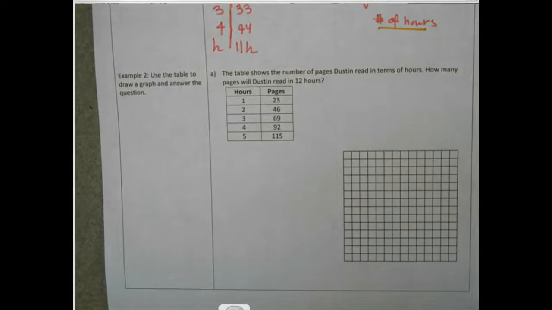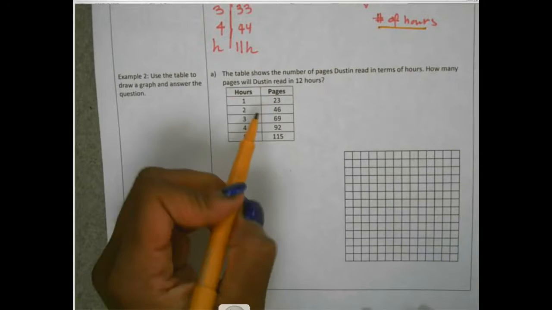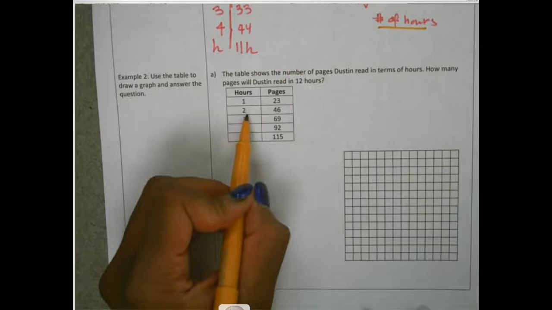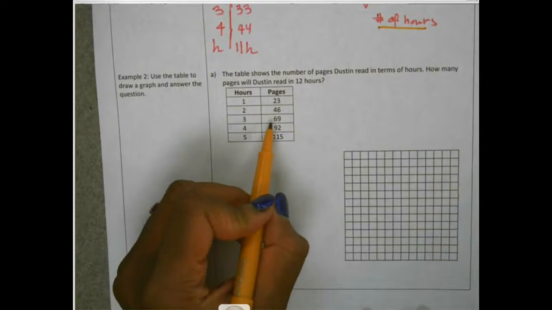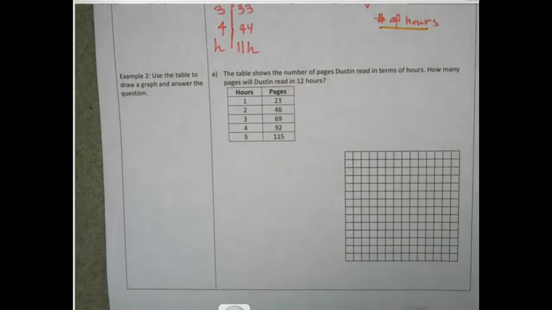Example 2, use a table to draw a graph and answer the question. So I want to make a graph of this, and then there's a question apparently. Spoiler alert. The table shows the number of pages Dustin read in terms of hours. How many pages will Dustin read in 12 hours? So for 1 hour, he does 23 pages. 2 hours, 46, 3, 69, 4, 92, 5, 115.